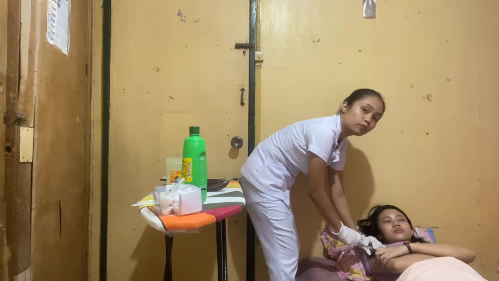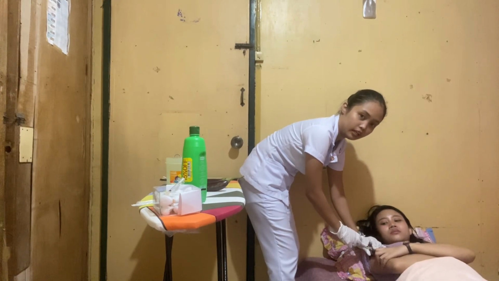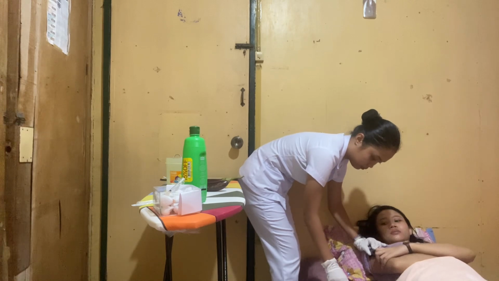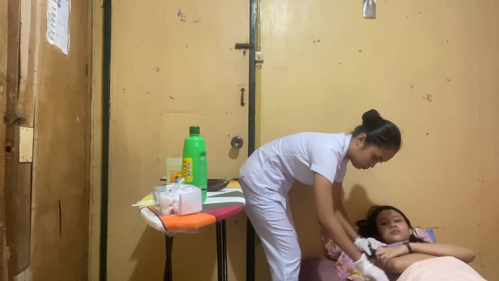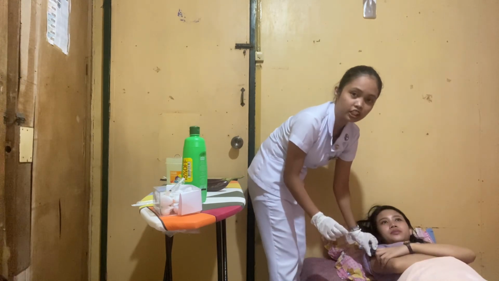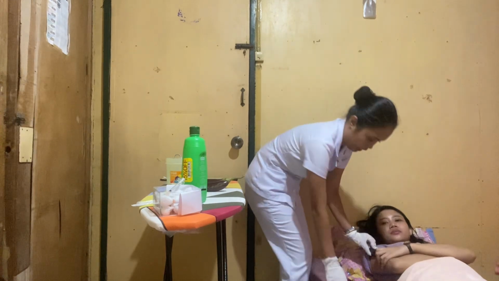Now, we're going to remove the needle from the patient's body at the same angle it was inserted and then apply pressure to the injection site. And discard the syringe into a waste receptacle to avoid needle prick injury.